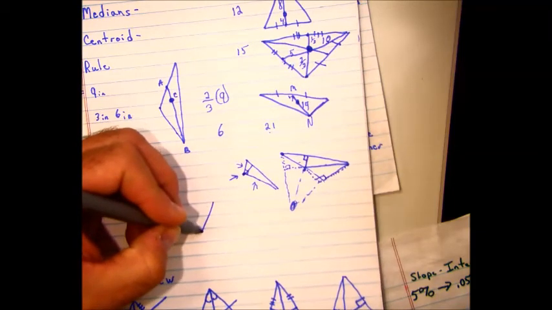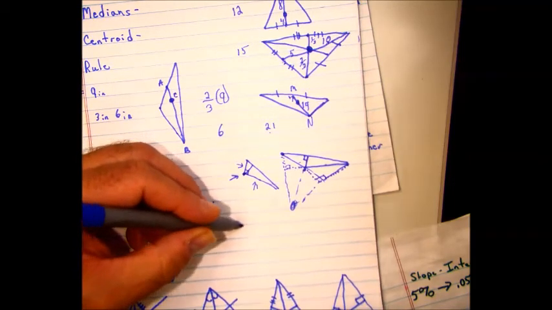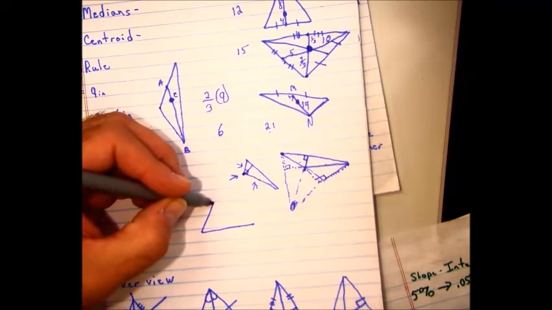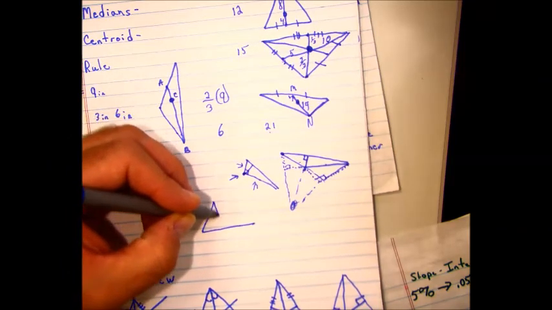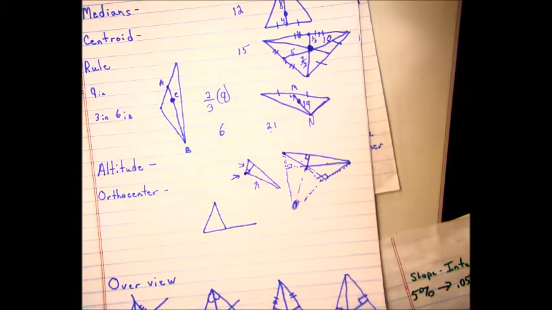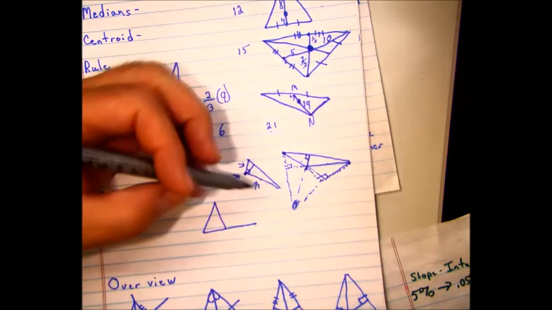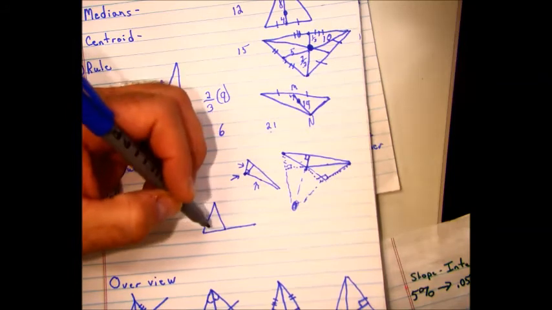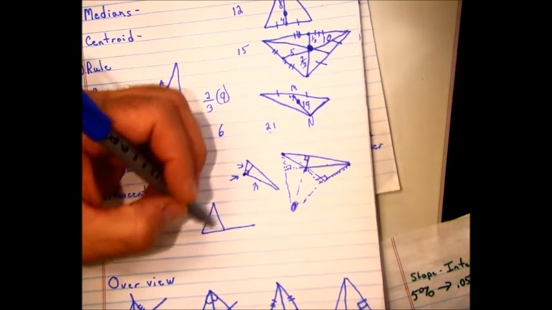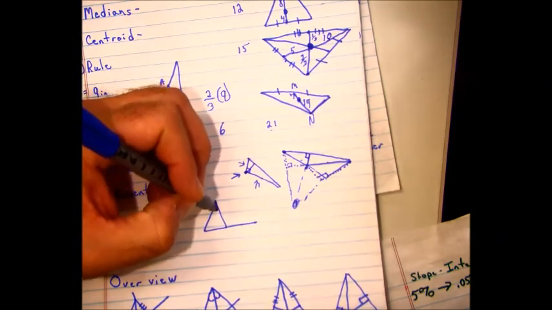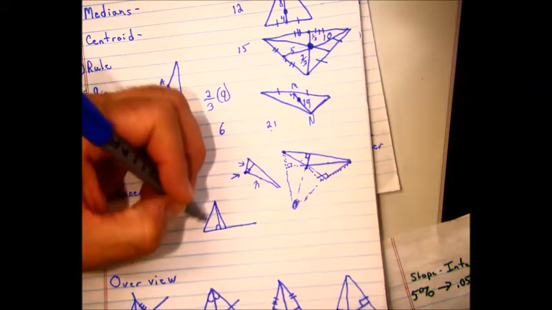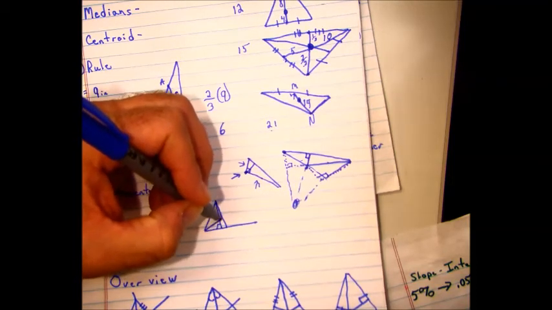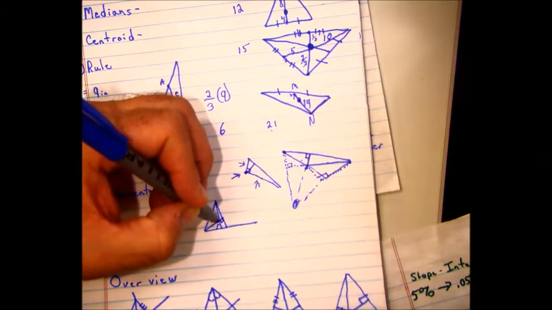And when it's an acute triangle, it again will be the orthocenter, but in an acute triangle, it will be in the triangle. So here's my right angle. There's my right angle. And it's going to be right there.